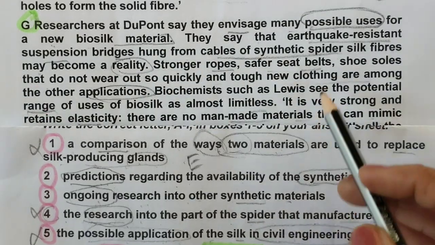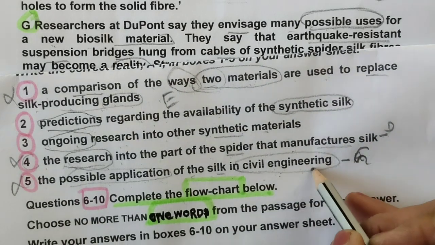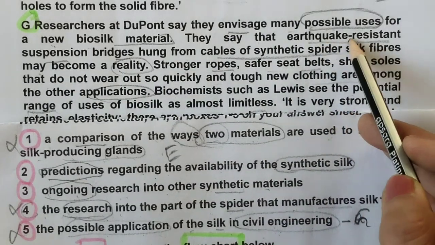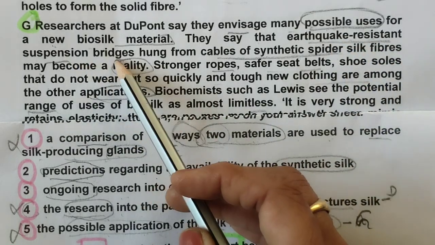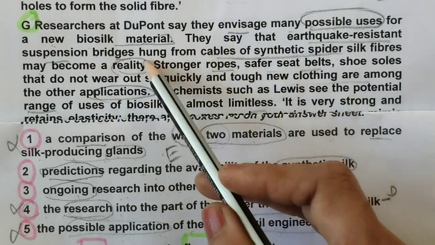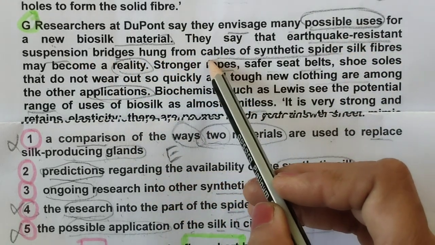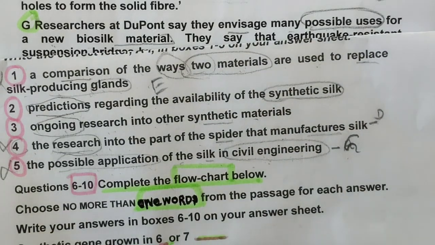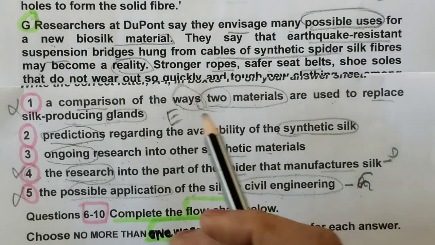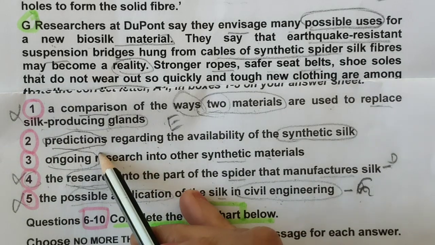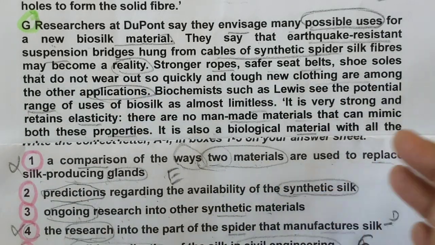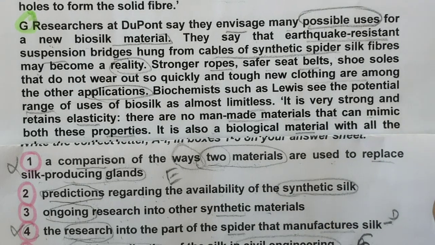This will come because those who are civil engineers, those who are engineers, they know this is all earthquake-resistant suspension bridges hung from cables. So these are all related to the engineering department. Okay, now I have changed this also. Now prediction again, predictions regarding the availability of, so where predictions, somewhere they were talking about predictions.